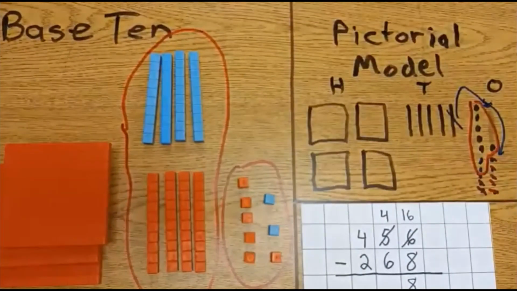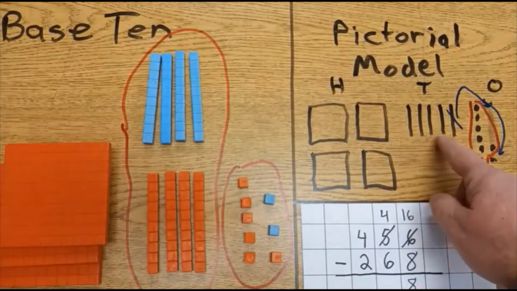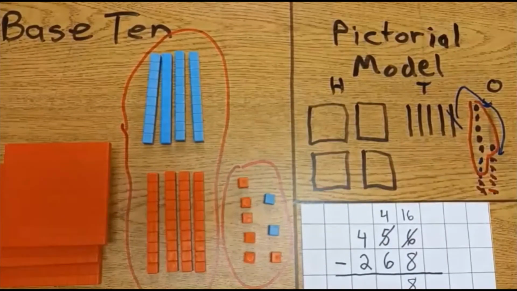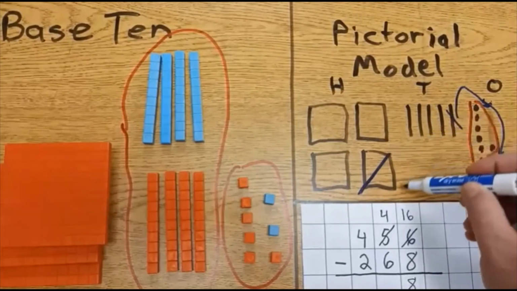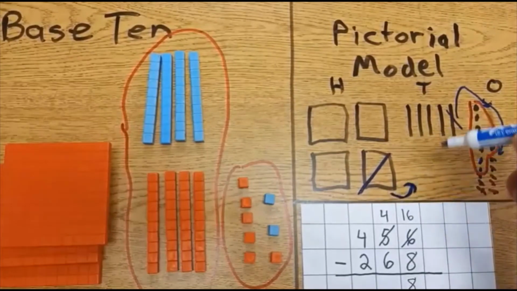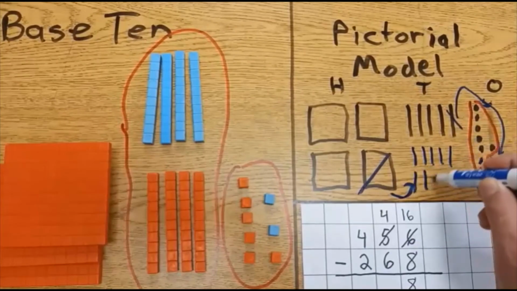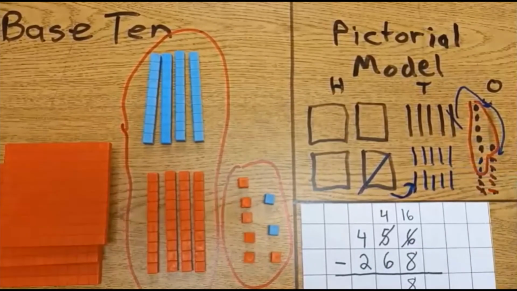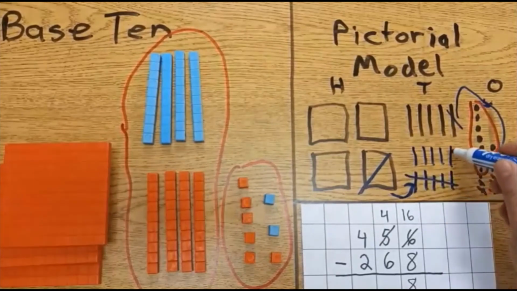Same thing on my pictorial model. Okay, it's telling me to take 6 away, but I only have 1, 2, 3, 4. So that means I'm going to have to regroup from the hundreds place. I'm going to take one of my hundreds, take this one down here and move it over here. That's going to be 10 tens. 1, 2, 3, 4, 5, 6, 7, 8, 9, 10. Now I can take 6 away, which would be that entire line and one of these.